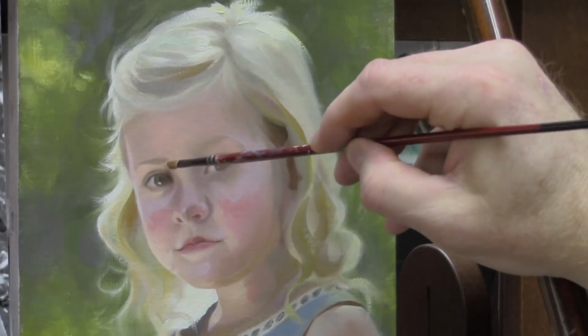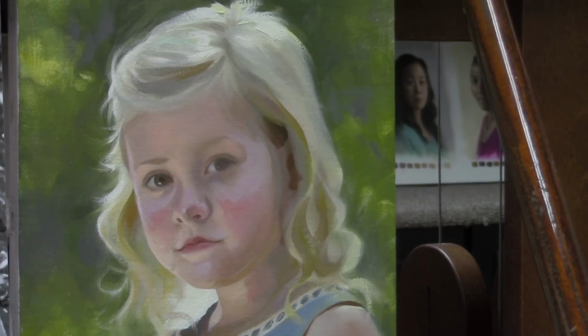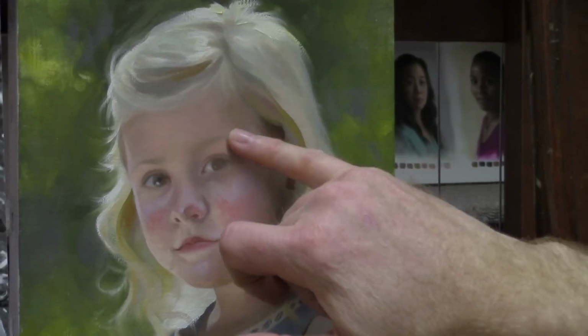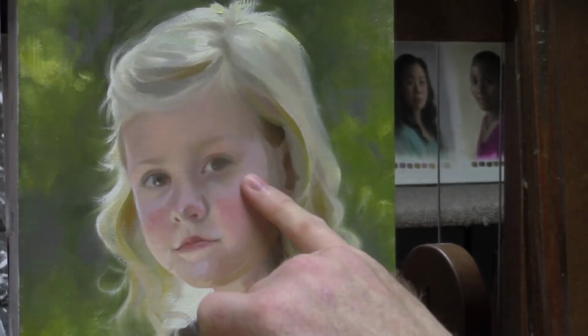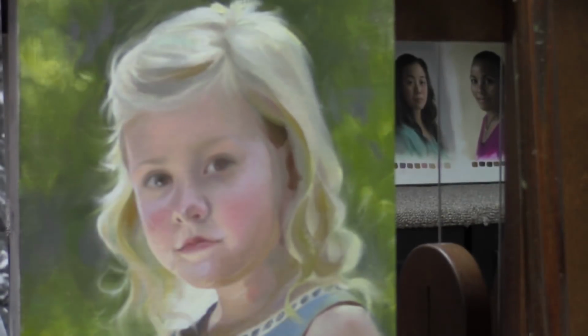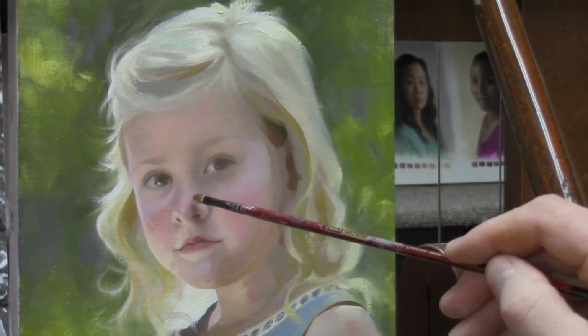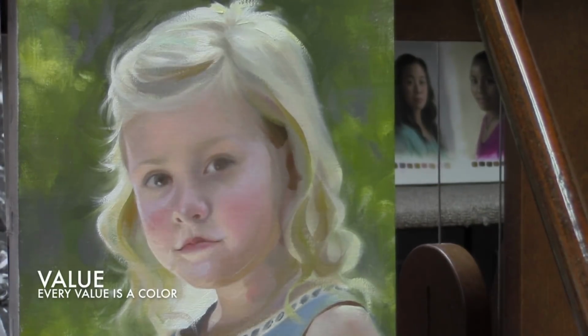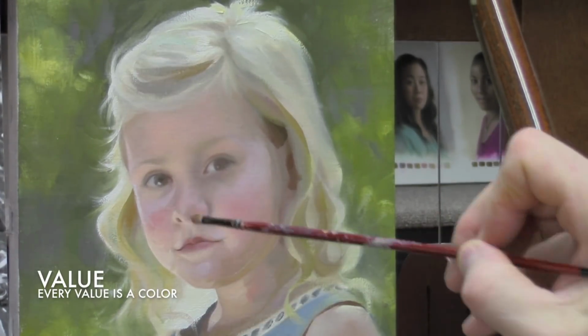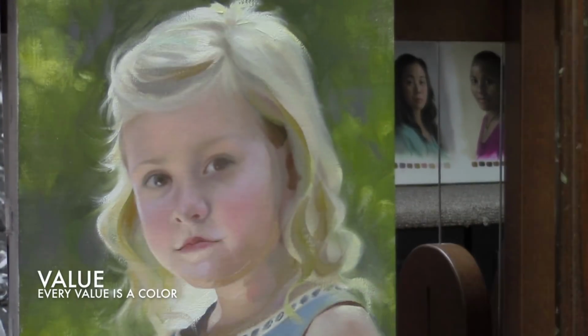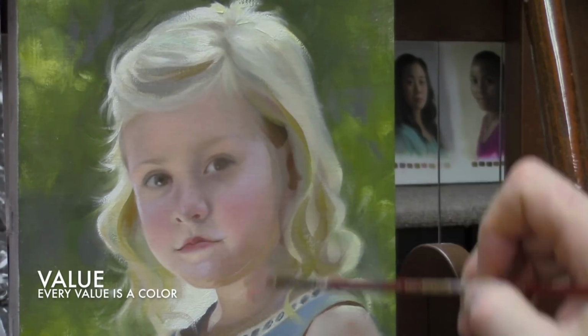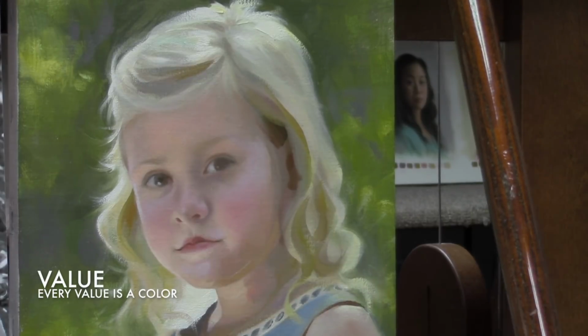So a lot of these shadows that you see on the face here are either going to be warmer shadows, which contain more orange or more yellow, or more of a cool shadow, which is more of a purple or a blue color as well. If you have the mindset that every value is a color, it just makes the whole approach to painting shadows a little more manageable.